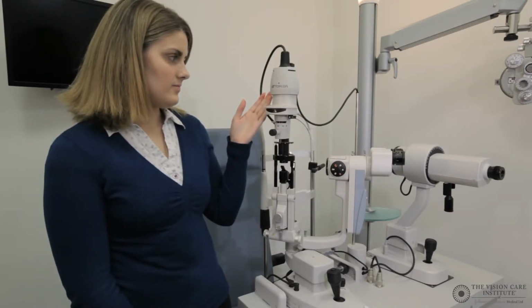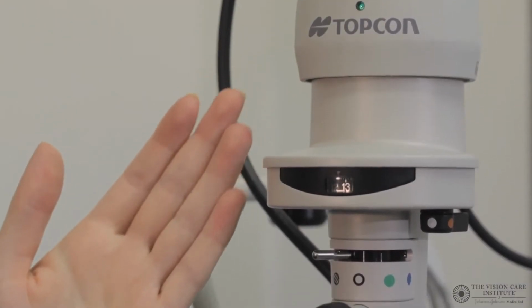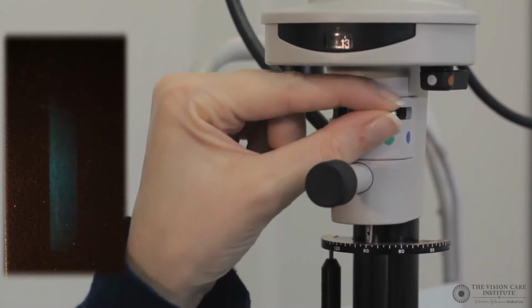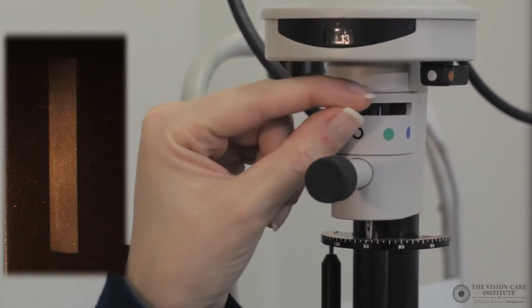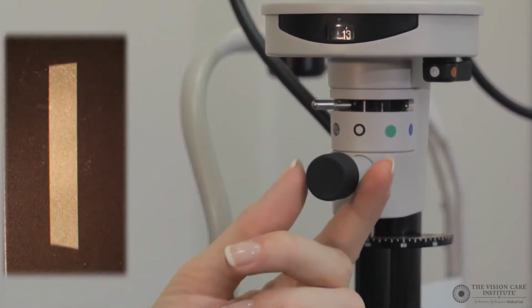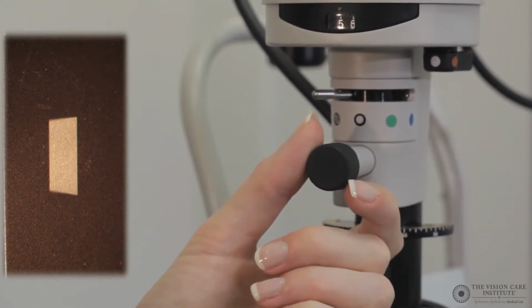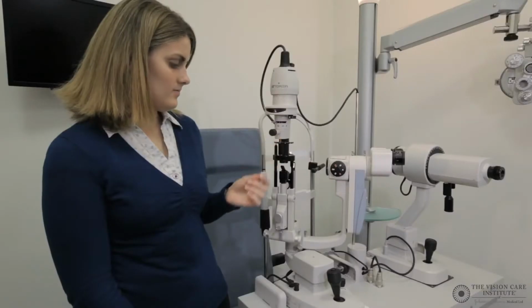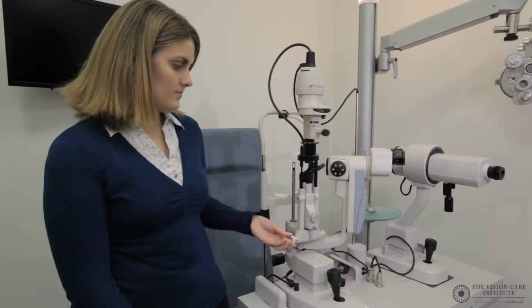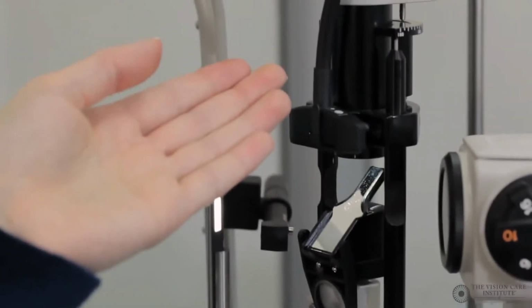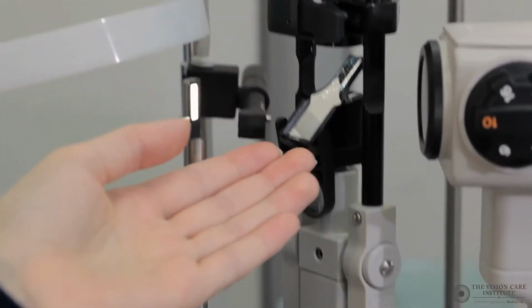The light source is then directed through a series of filters and an aperture so that the height can be adjusted. Here we can see the filters being altered. Here we can see the height of the slit being altered. The width of the slit can also be adjusted. If we move the illumination system out of the way, we have the light source that is reflected off this front surface mirror and directed towards the patient.